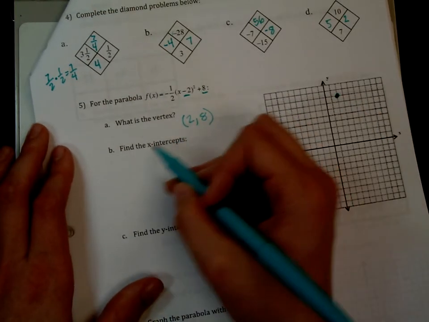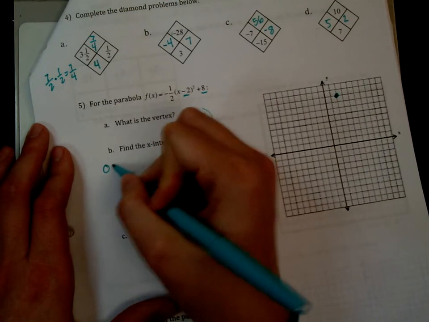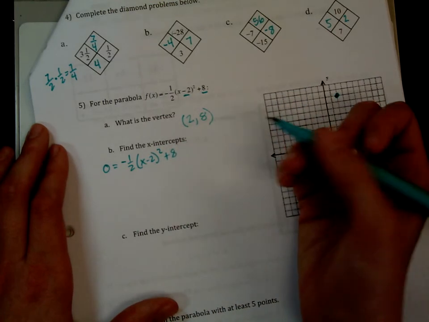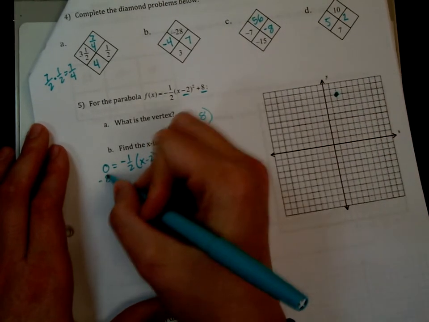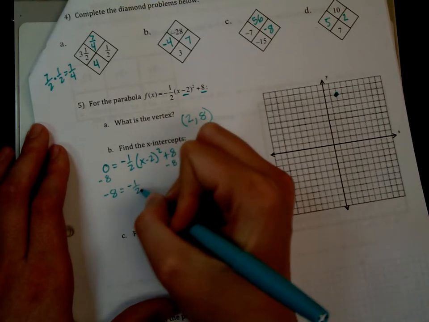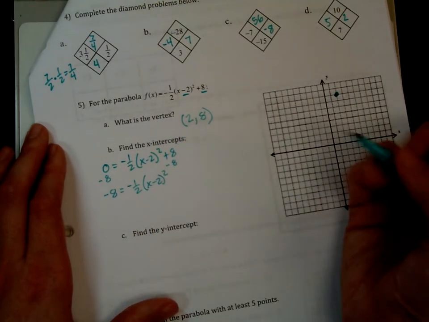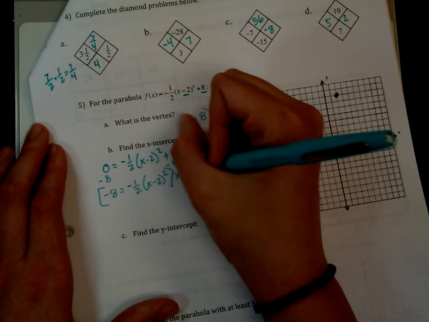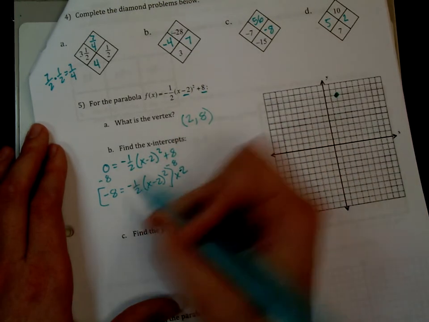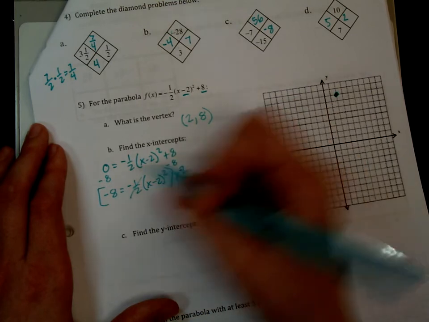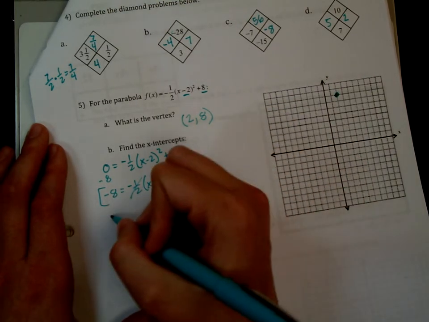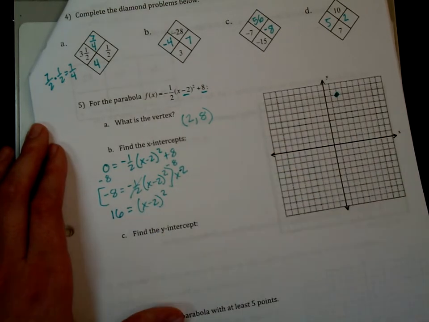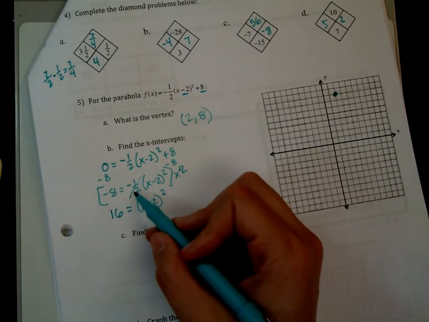To find x-intercepts, I plug in 0 for y. So 0 equals negative 1/2 (x minus 2) squared plus 8. I'm going to subtract 8 on both sides. So I get negative 8 equals negative 1/2 times (x minus 2) squared. Now if I multiply by 2 on both sides, then the 1/2 will cancel out. Actually, I'll multiply by negative 2 so that the negative sign goes away. So we're multiplying by negative 1/2, and then negative 2 here would make 16 equals (x minus 2) squared. So we got rid of the negative 1/2 by multiplying by negative 2.